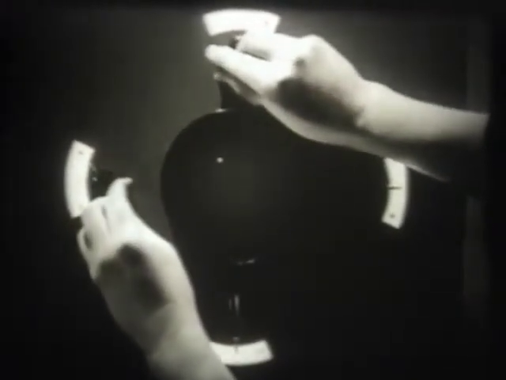Using all four plates in combination, we can move the spot in any direction on the screen. This electrostatic deflection of electrically charged plates is perhaps the simplest method of controlling the beam.